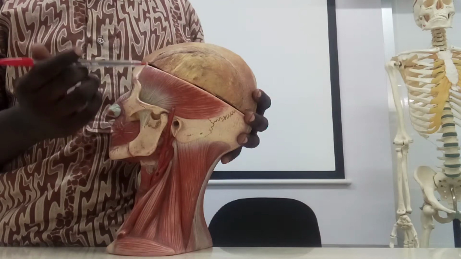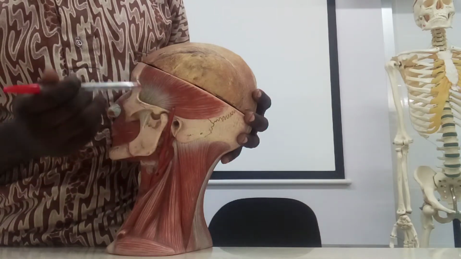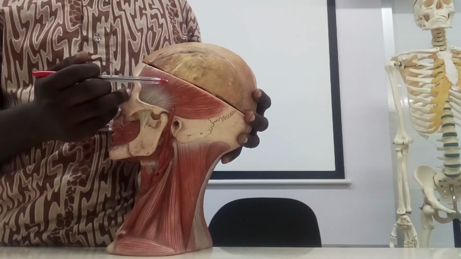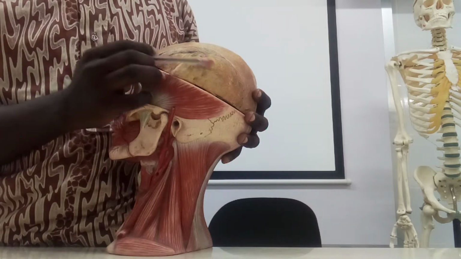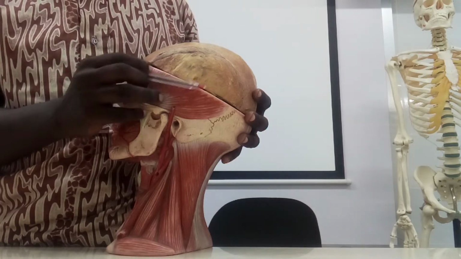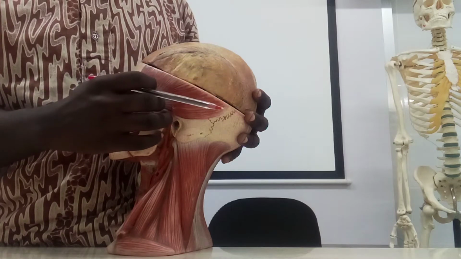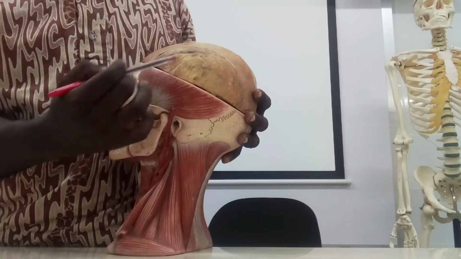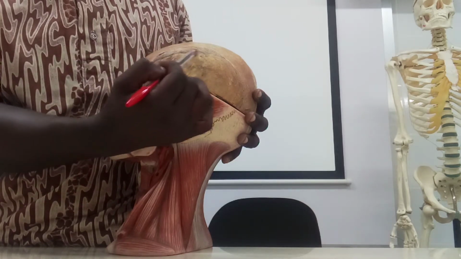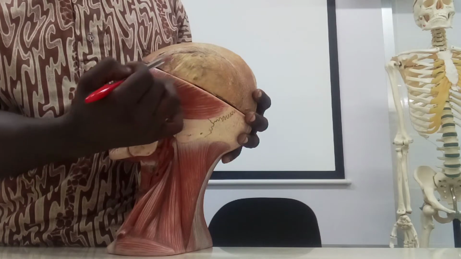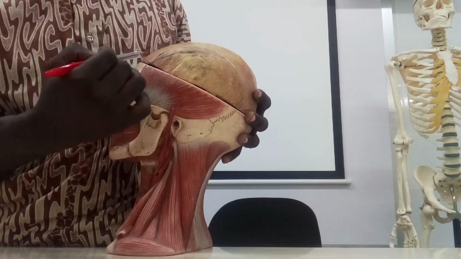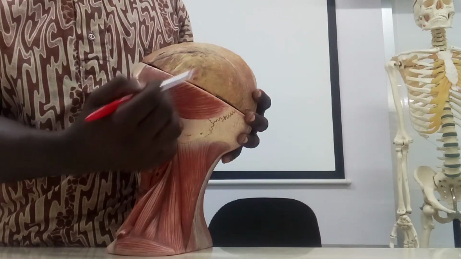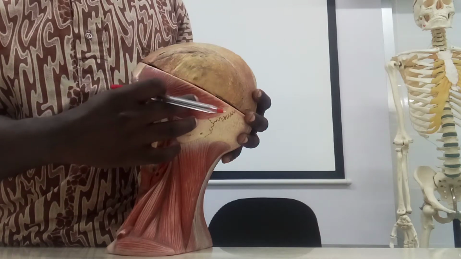Now, importantly, because we are talking about muscles of mastication, this muscle is of importance to us. This fan-shaped muscle is the temporalis muscle. It originates from the temporal fossa, below the superior temporal line, and finds attachment to the inferior temporal line, and then it runs inferiorly.